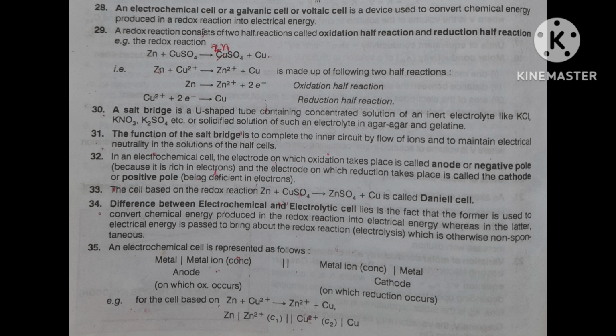For example, when Zn oxidizes, Zn converts to Zn2+ plus 2 electrons. This is oxidation. Zn is losing the electron. Zn = Zn2+ + 2e-. This is called a half cell reaction.